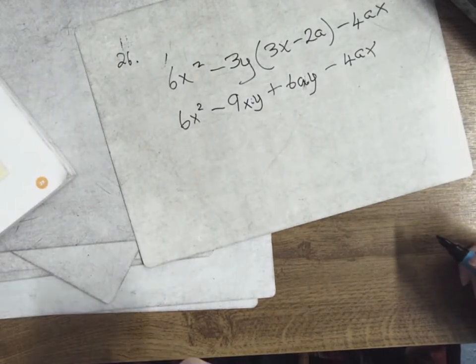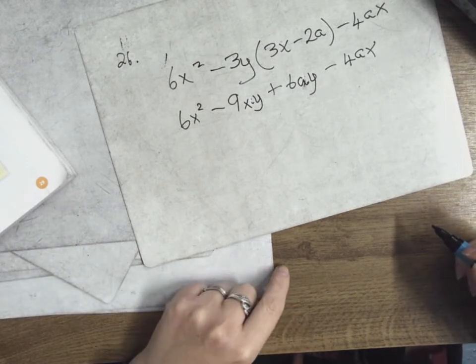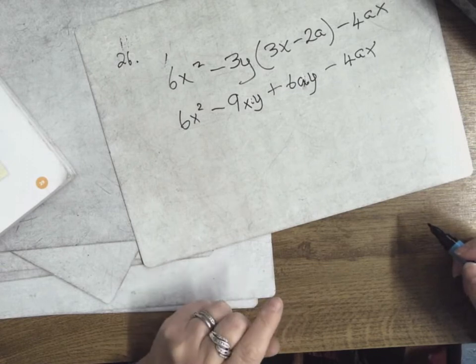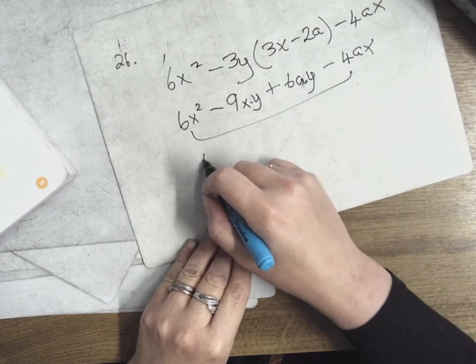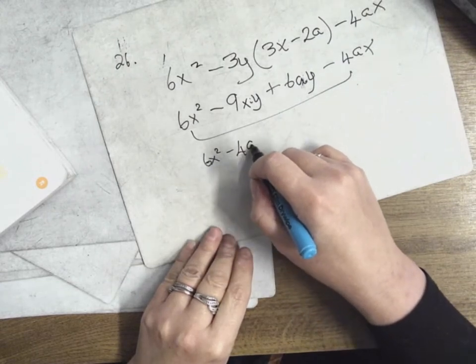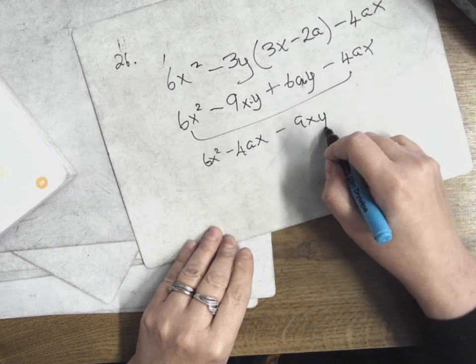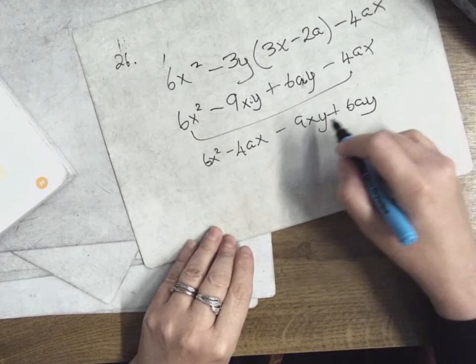You know the way a minute ago, it was a bit weird when I took the stuff out because the signs were wrong. Will I try different pairs and different ones together? So will I try 1 with 4? So 6x squared minus 4ax, and I'll try minus 9xy plus 6ay. So I put 1 with 4 and 2 and 3 beside each other.